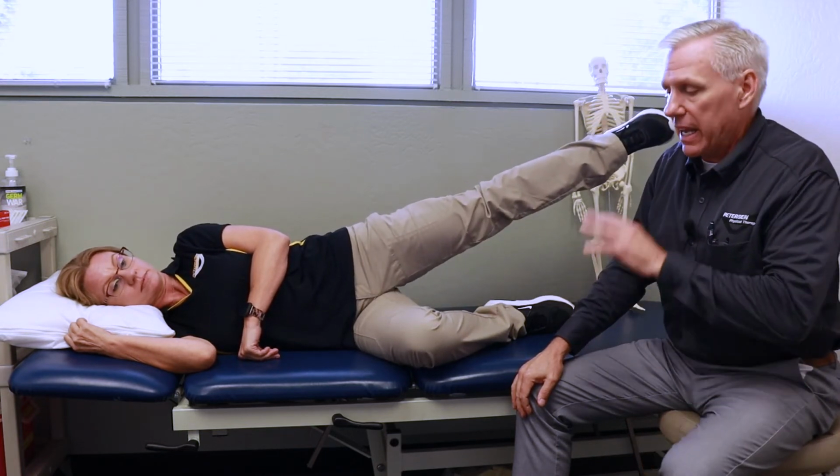So if any of these irritate your back or create the sciatica down the back of your leg, you want to stop doing the exercises, check with your doctor or physical therapist. This is a good strengthening exercise.